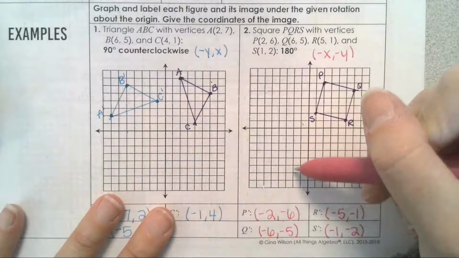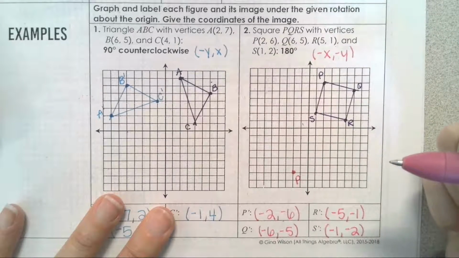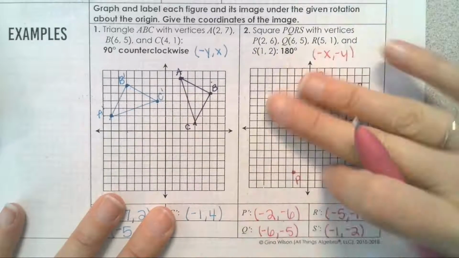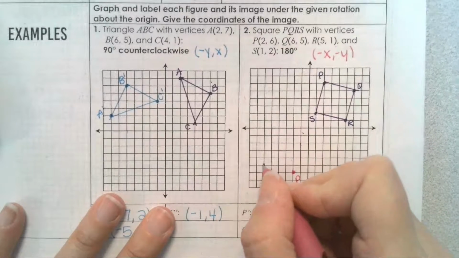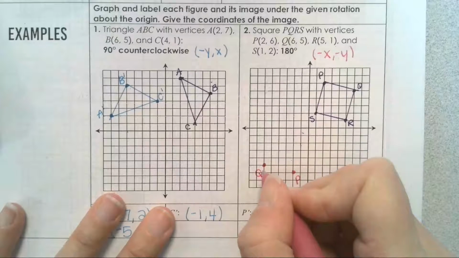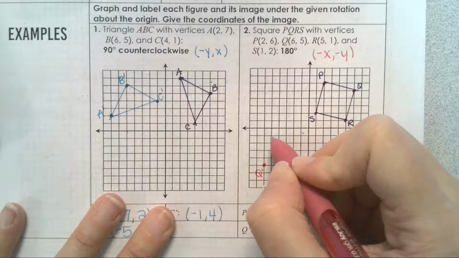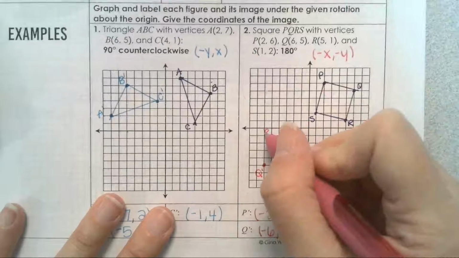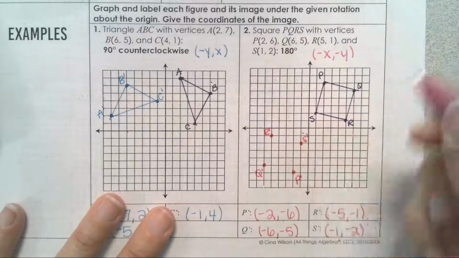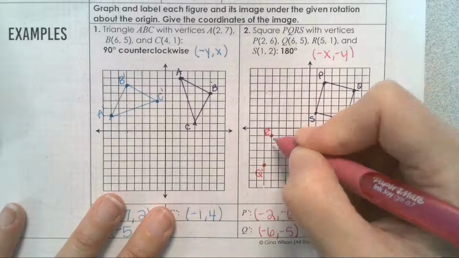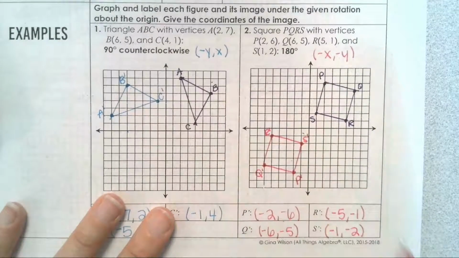So then this guy's just going to end up looking upside down because we took it and we rotated it around. Just going to freehand this in real quick, and there we are.